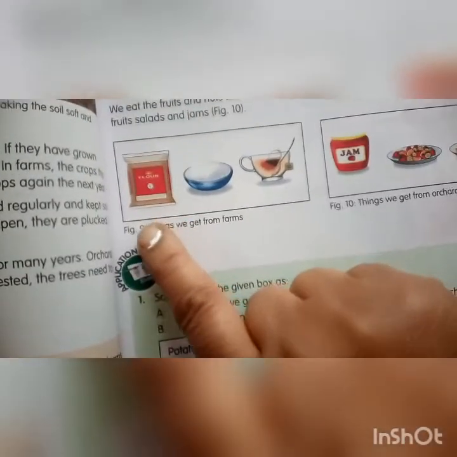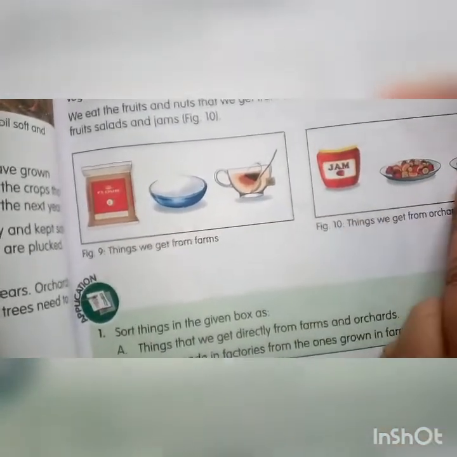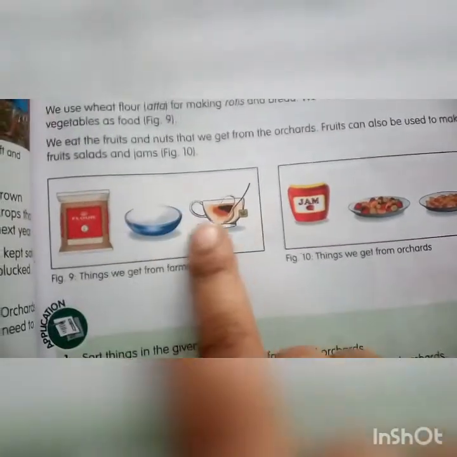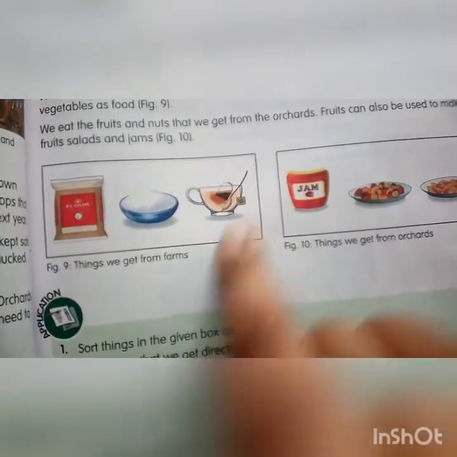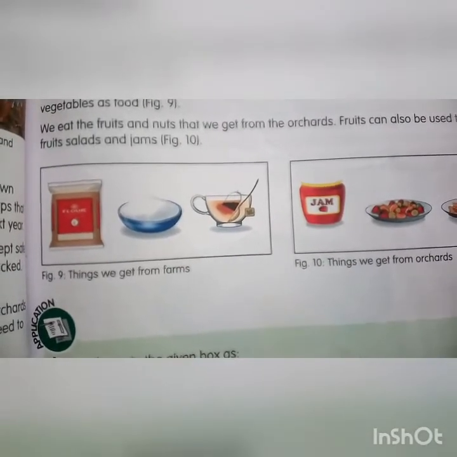In this picture, the things we get from farms and these things we get from orchards are shown. These things we get from farms. So you can sort out which things we can get from farms.